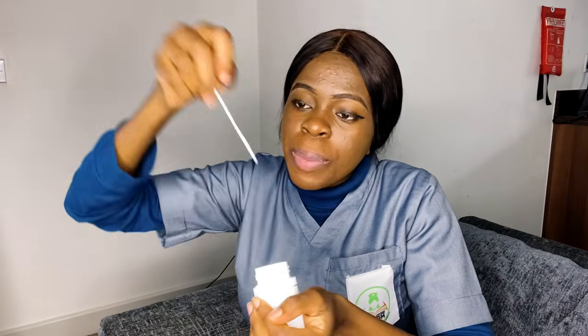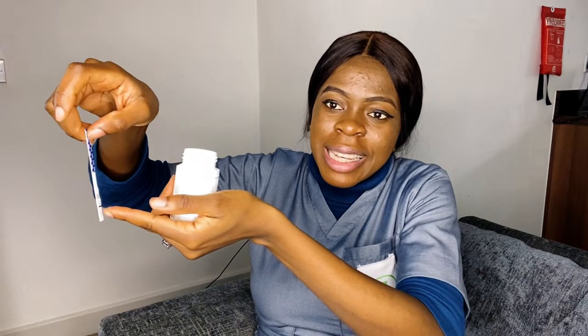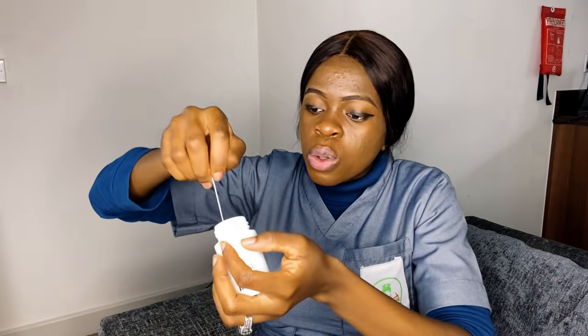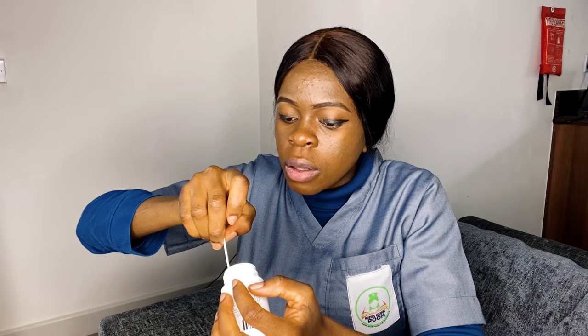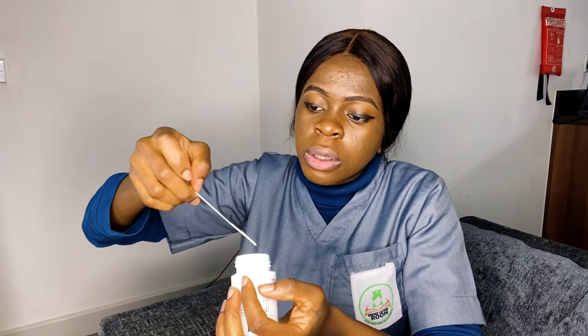So I'll dip it to the maximum level. Don't pass that. Most people just pass it. They feel if they pass it, they will get more accurate results. Sometimes they do get their own results, but generally, just obey the simple instruction. This is the max, the line that they say you should get it to. So I'll just do that now. For this other sample, I'll take it out and drop. The two samples are here.